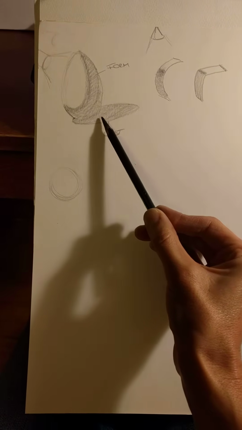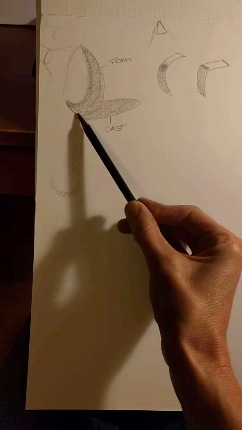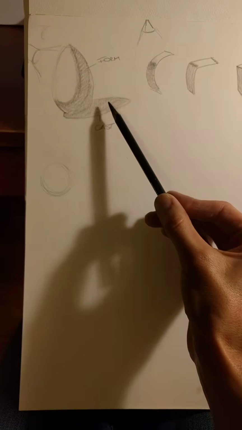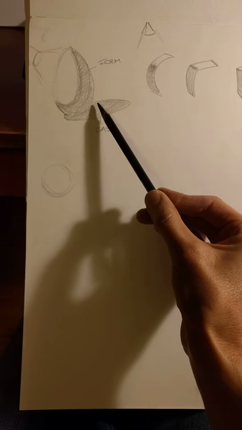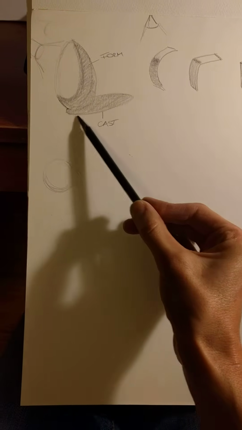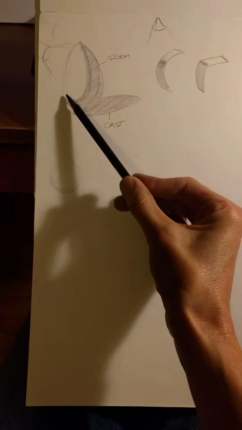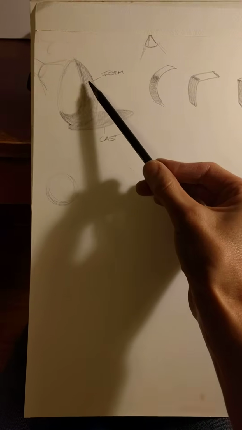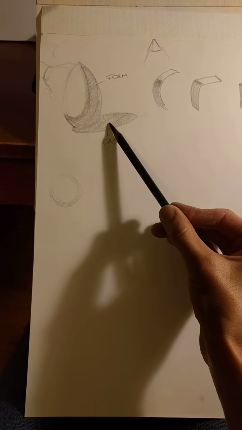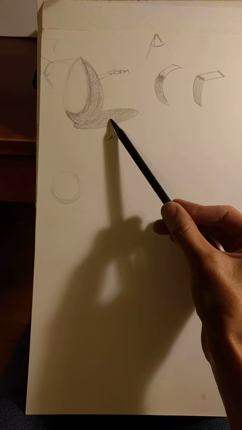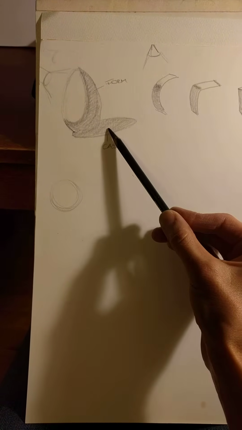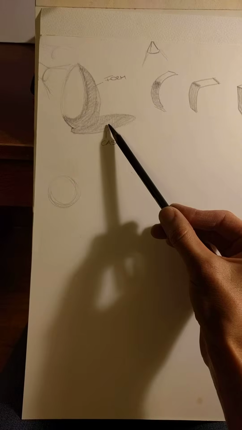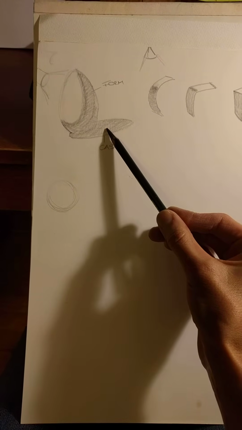Then we also have this kind of a shadow, which exists because this egg here is blocking the light rays from reaching this part of the surface here. So this is called a cast shadow. It exists because something, in this case this egg, is blocking the light. The form shadow plus the cast shadow create what we call the shadow mass. And the shadow mass is our key to creating a good first step in creating strong values in your drawing.